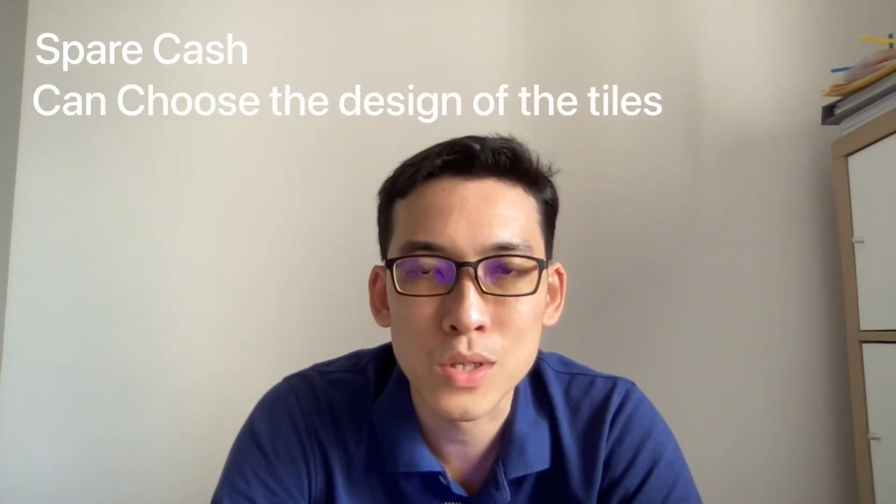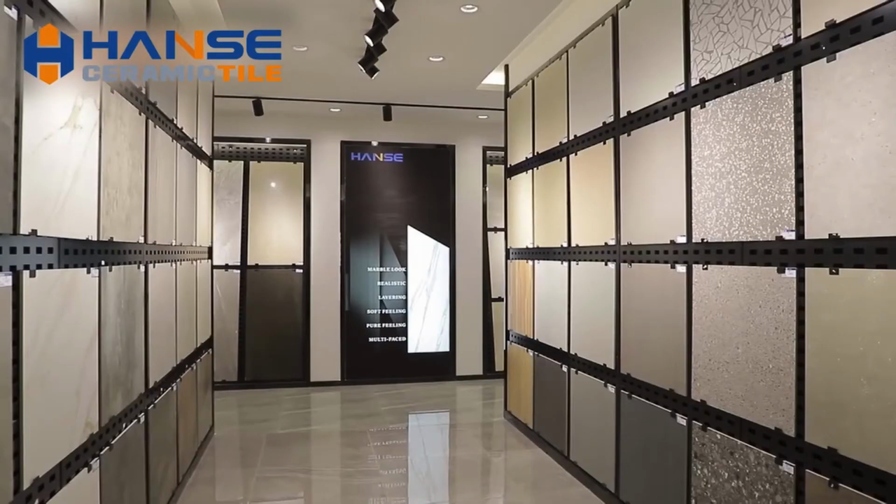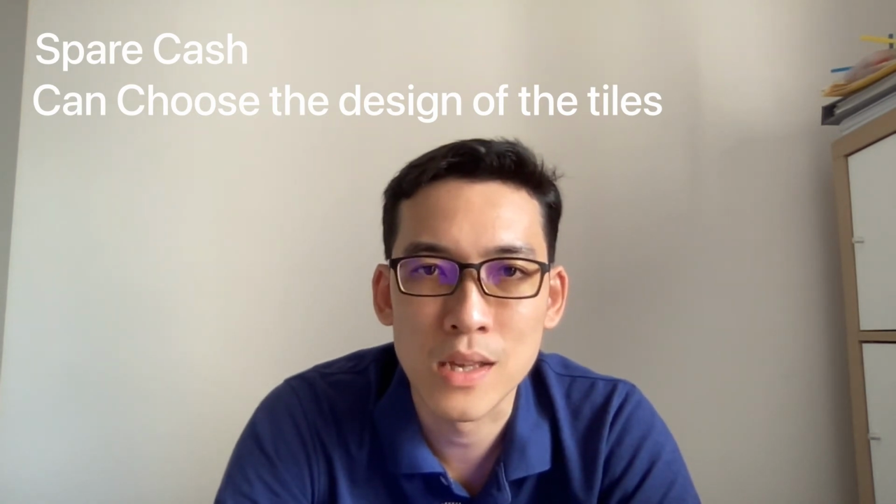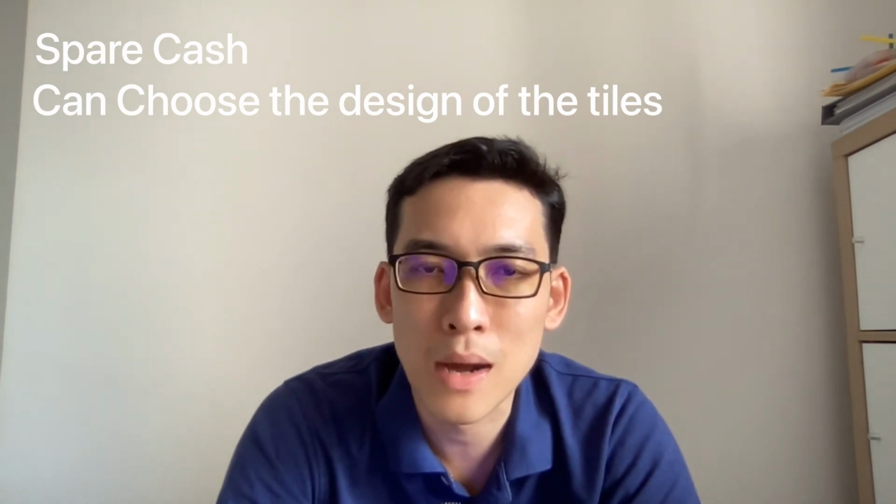So the question is, should you opt out of the floor tiles that will be done by the developer? Yes, if you have excess cash. And not only having excess cash, you will also benefit by being able to choose your own floor tile designs, because nowadays if you were to walk into any tile shop, you will be able to see that there are many kinds of designs and many patterns, marble grain, solid color, even different sizes, because HDB would probably give you 600 by 600.